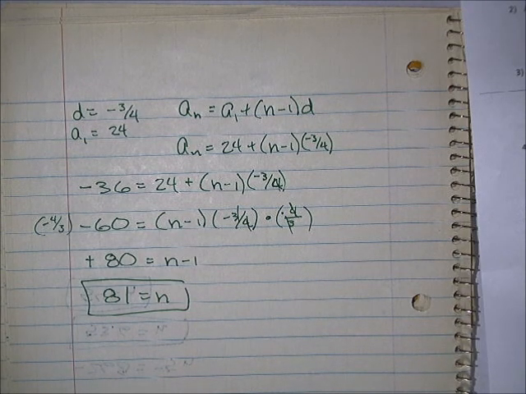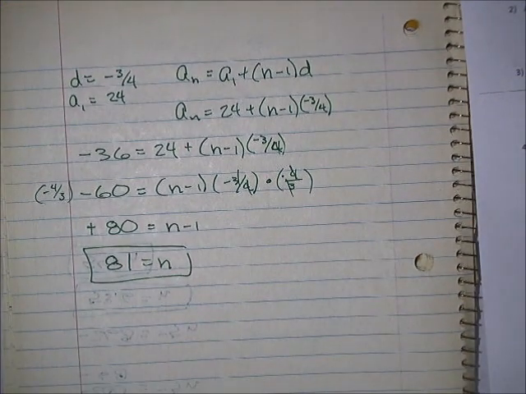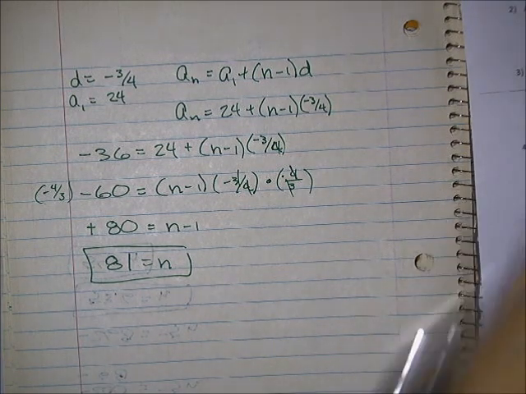Are there any questions on that so far? This is a very classic problem. You're going to see a problem like this. So, if negative 36 is the 81st term, you said it's finite. What's the last term? The total number of terms? Yes. 81 is the last term. Rather, 81 is the last term number. The value of that just happens to be negative 36.